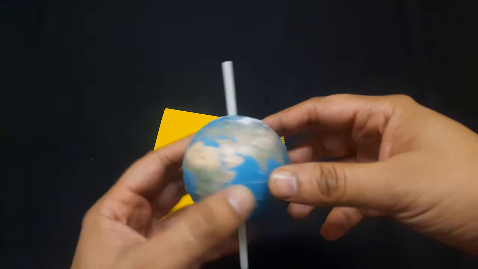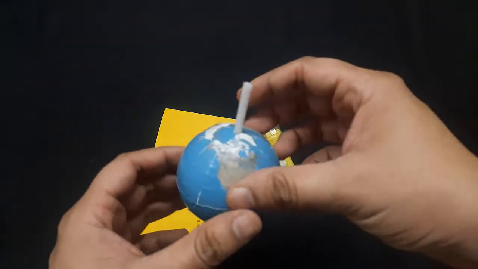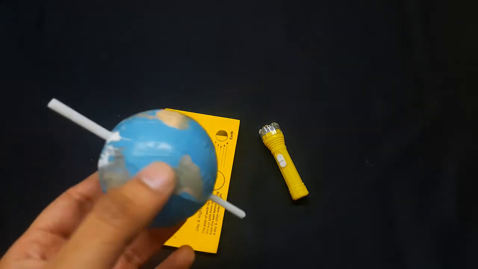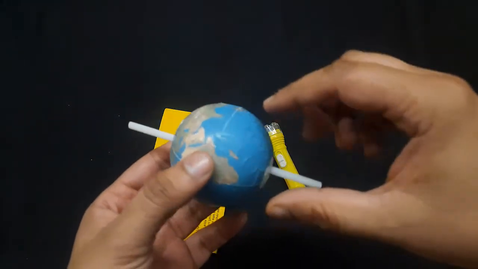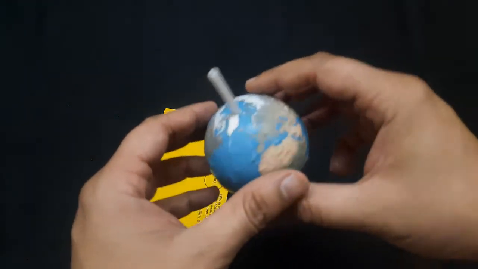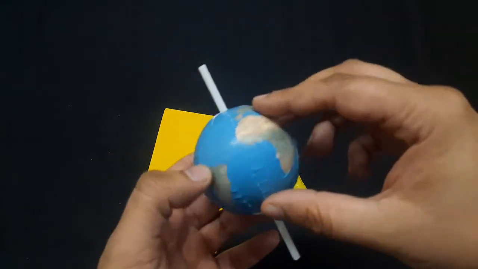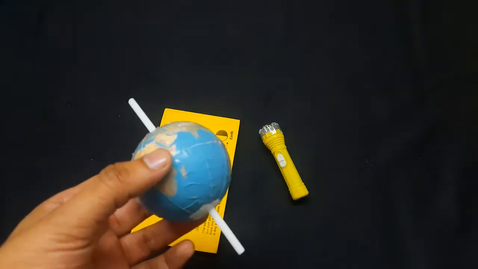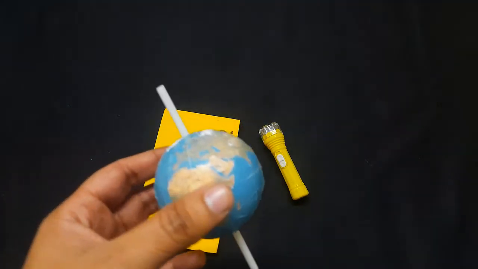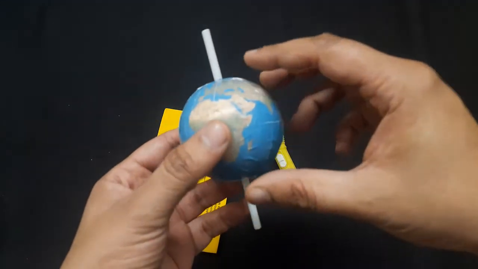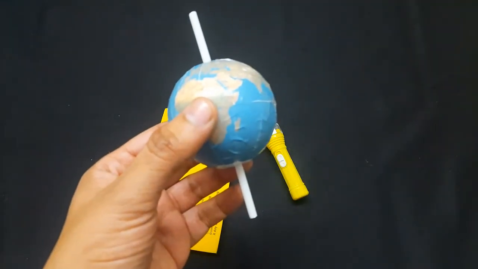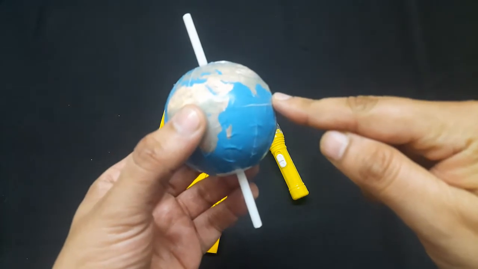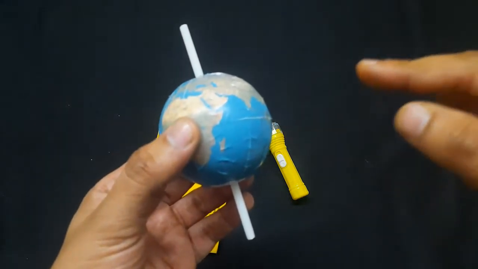This is a globe. Already we have a globe in our kit. So the globe is basically the replica of our earth. We have all the countries and all the continents printed on this globe, and this blue color is water, as 70% of our earth is covered with water. We have two poles, the north pole and the south pole, and the center is the equator. We have a very high temperature at the equator.